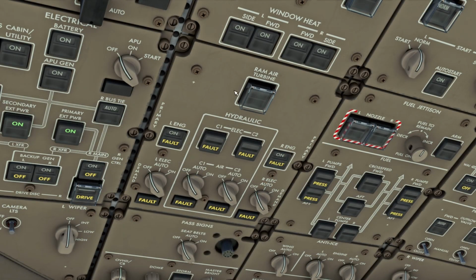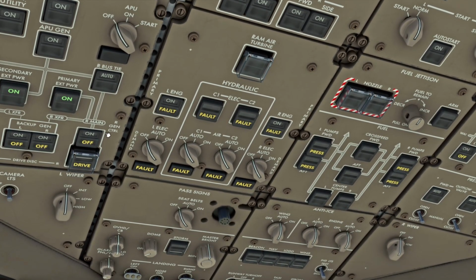Then we move over to the next panel, the hydraulic panel. The ram air turbine switch, make sure the guard is closed and that all the lights are extinguished. Then we have the primary hydraulic pumps, make sure that the left and right engine primary pumps are on. The fault light will be illuminated. Make sure that the C1 and C2 electric primary pump switches are off. Fault lights are illuminated. Then we have here the row of demand pumps. Make sure that they are all off and that the fault lights are illuminated.